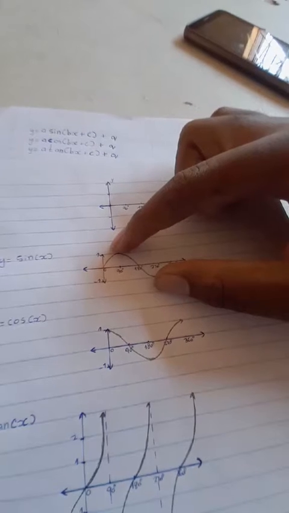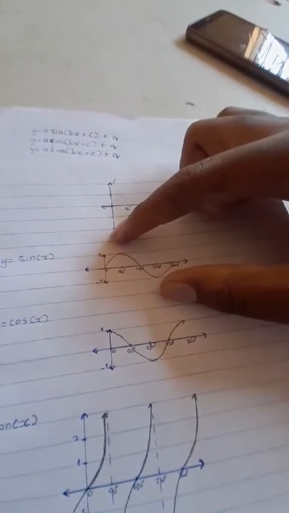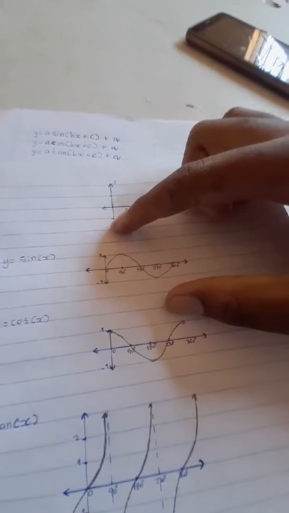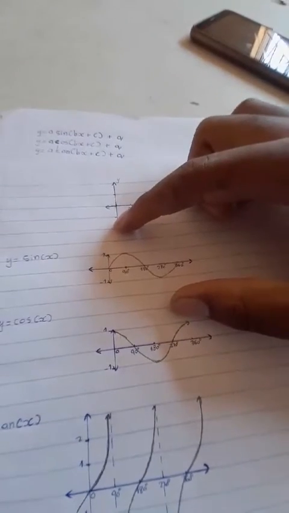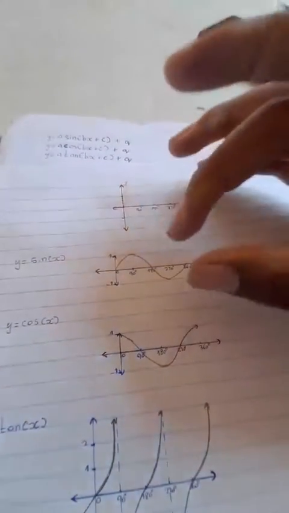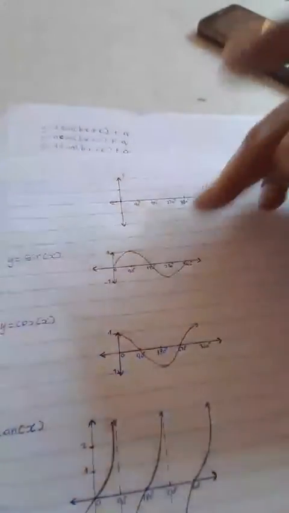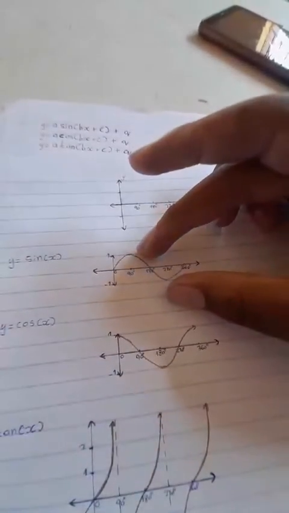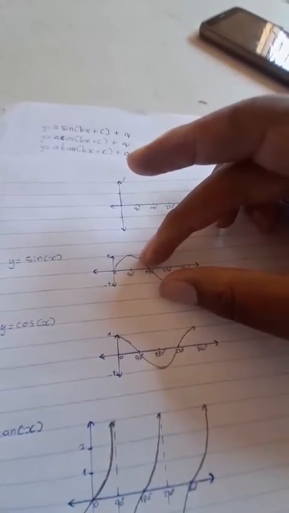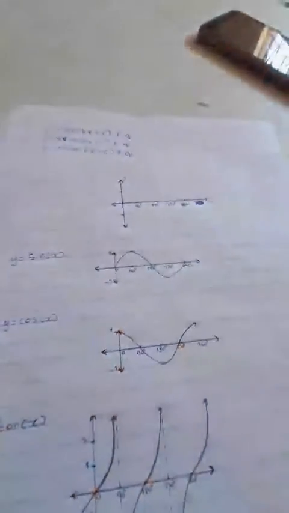If you put 3, it will do this. If you put 4, it will do this. It stretches up and down at the same time. It's like stretching or compressing this. If you put, let's say, half, it will shrink like this, and yeah, you get the idea.